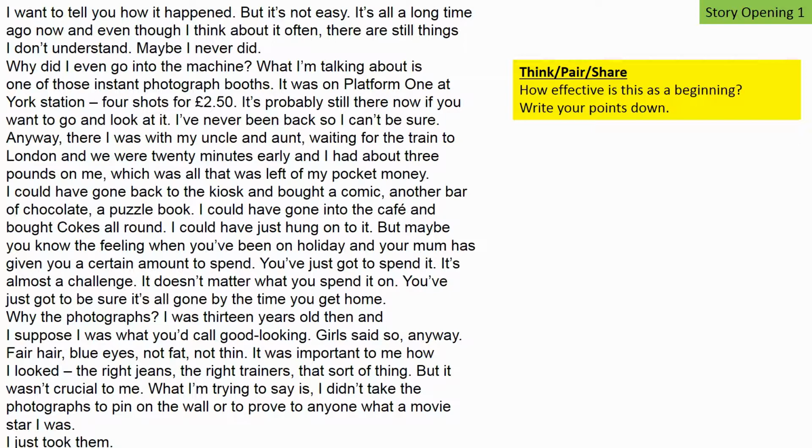I want to tell you how it happened, but it's not easy. It's all a long time ago now, and even though I think about it often, there are still things I don't understand. Maybe I never did. Why did I even go into the machine? What I'm talking about is one of those instant photograph booths. It was on platform 1 at York Station, 4 shots for £2.50. It's probably still there now if you want to go and look at it. I've never been back, so I can't be sure.